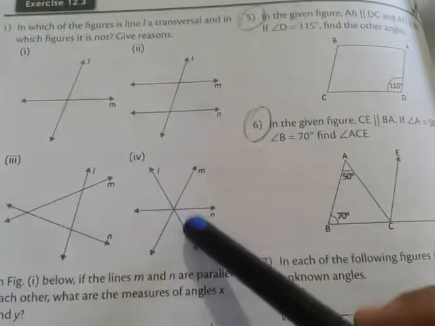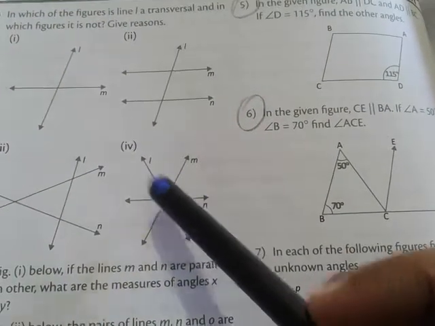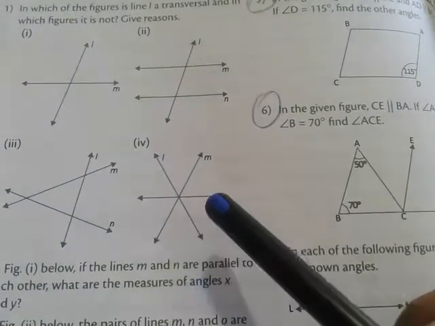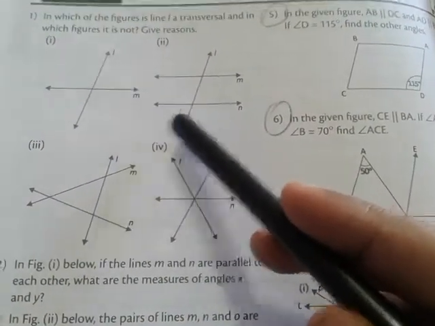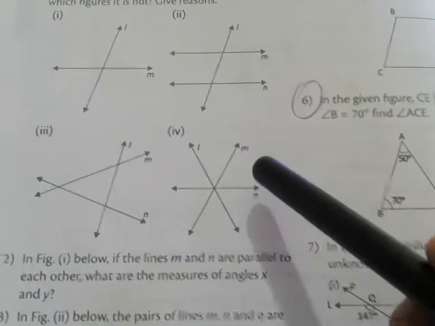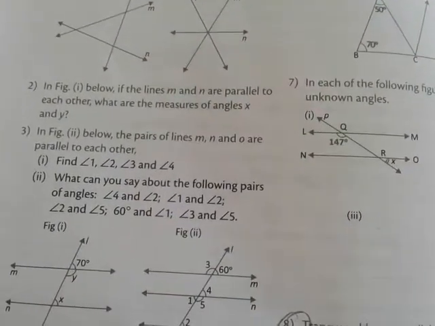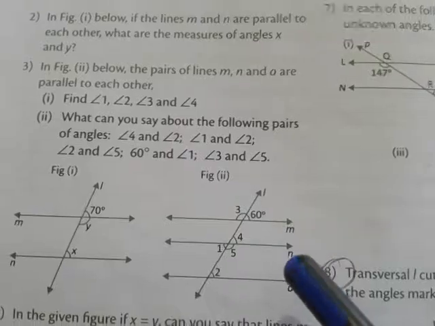But in this case L is not a transversal. Why? Because it cuts M and N at the same point. So in two cases, 2 and 3, it is a transversal, and in two cases it is not. I explained why it is not a transversal. You write this in your copy. Now number 2 you do by yourself. Number 3 also you do by yourself.